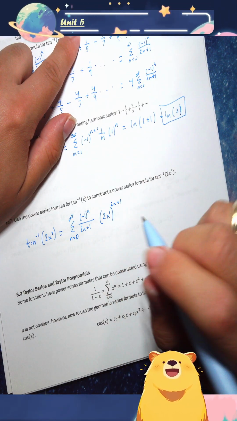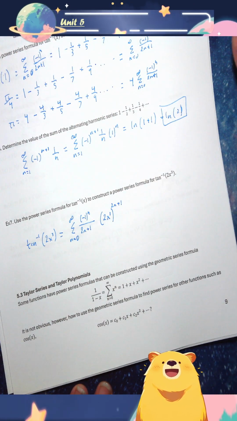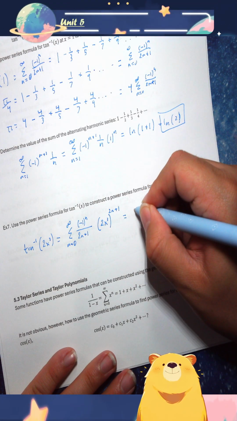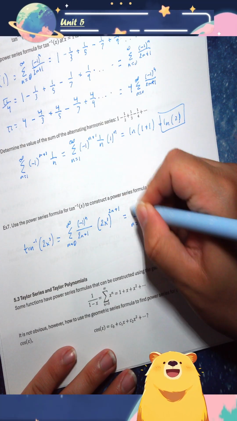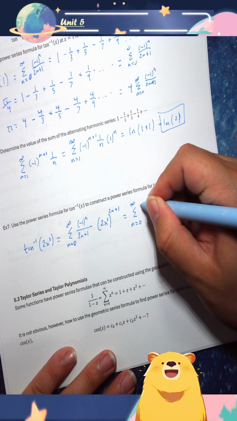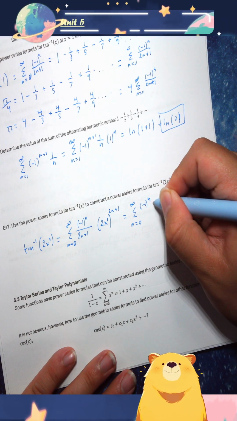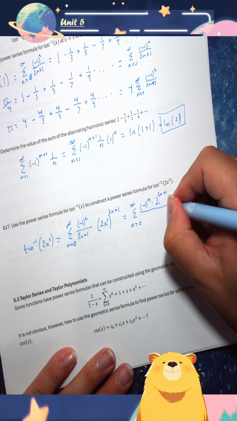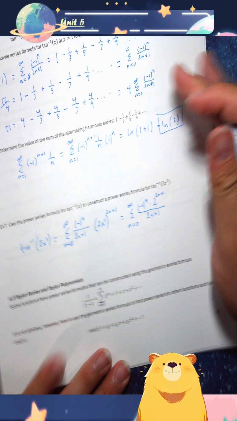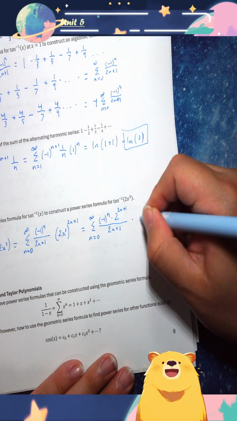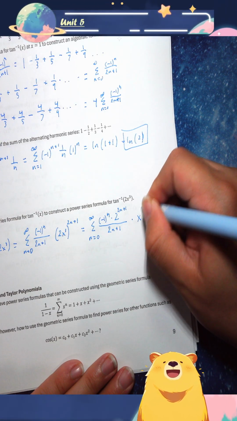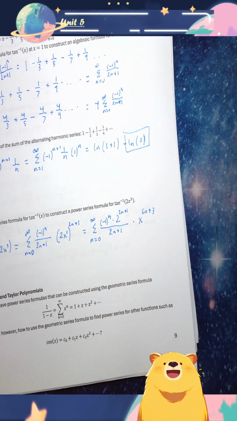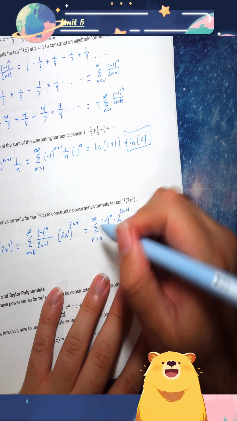And from here, that's technically the answer, but if need be, you could distribute however you like, especially if it doesn't match an answer choice on a homework. So you do negative 1 to the n times 2 to the power of 2n plus 1 over 2n plus 1, and then times x to the power of 6n plus 3, because I'm multiplying the whole thing by 3. I'm just double checking my answer, and I have it. Yes.